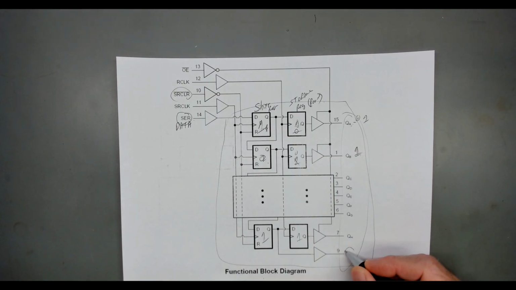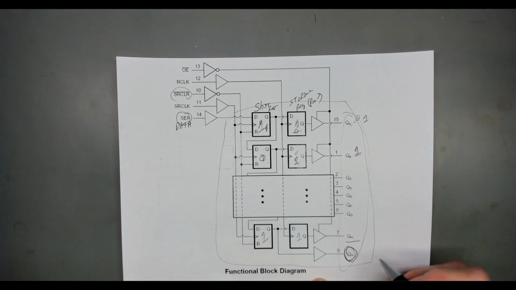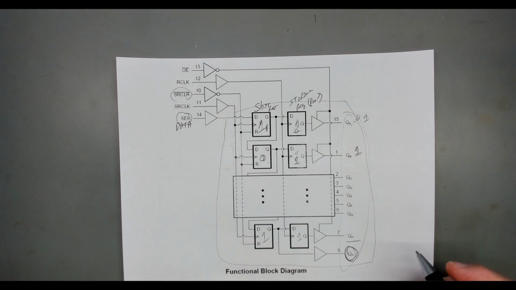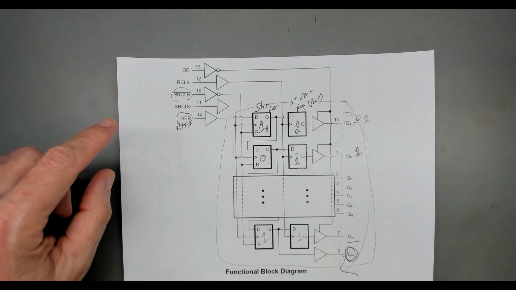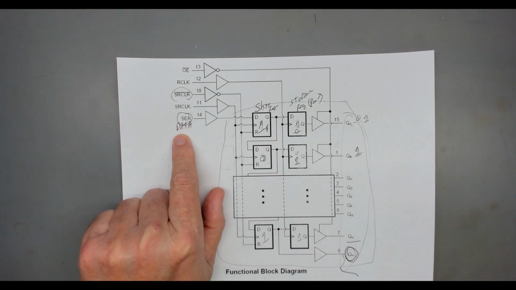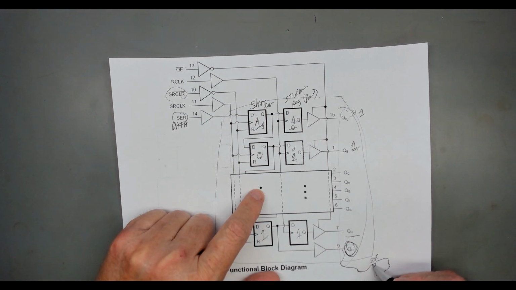How do we add additional chips? Well, that's this pin right here. Here is your QH output. This QH is a little special. It's not your regular QH. It allows you to take this, come out, and go to the next chip and hook it to the serial, or I call it data line, on the next chip. Here's the next chip. We find the SER line and we connect it here.